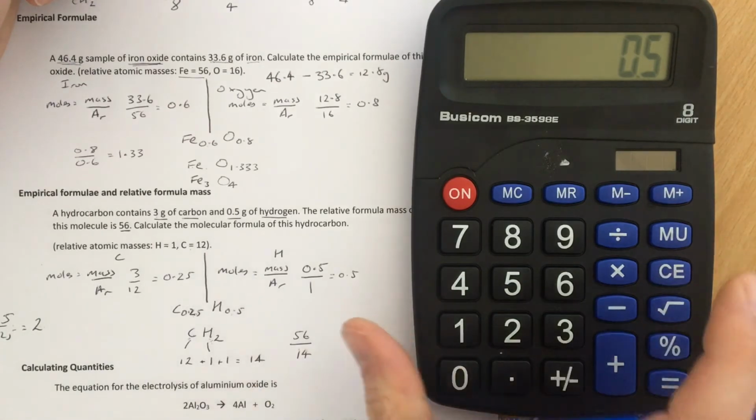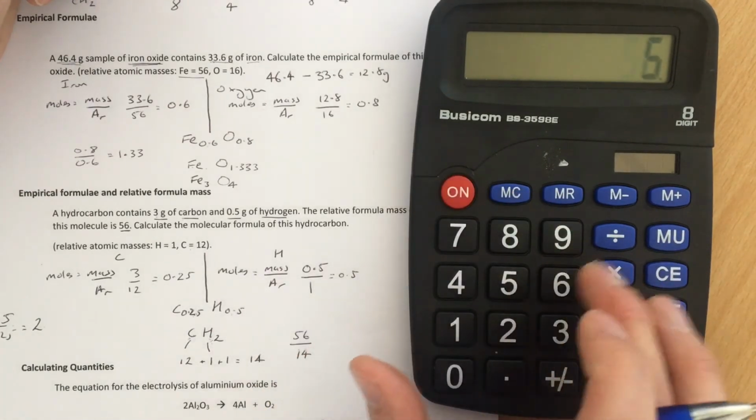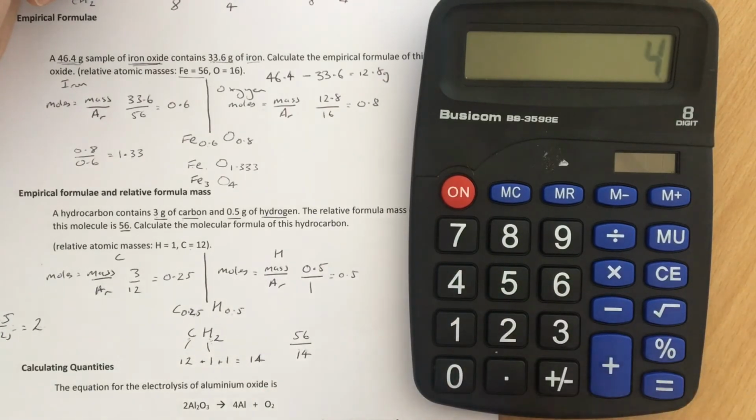So if we take that formula mass now, 56, and divide it by 14, 56 divided by 14, it tells us there's 4 of them. So this hydrocarbon here must have 4 units of CH2 in it. So the molecular formula has to be C 4, 1 times 4, H 2 times 4, 8. And there is our answer.